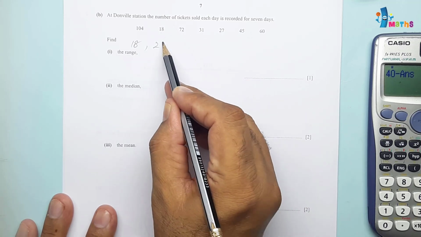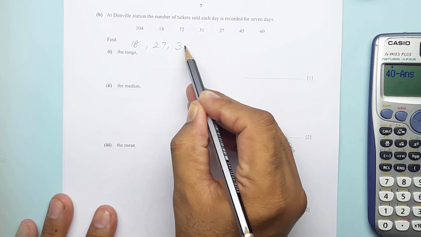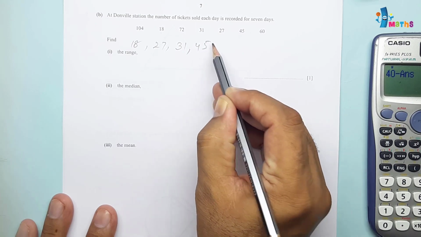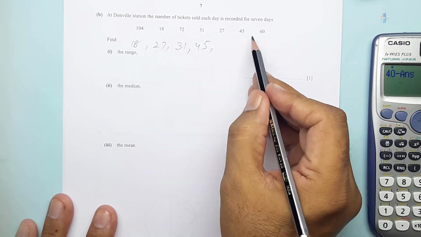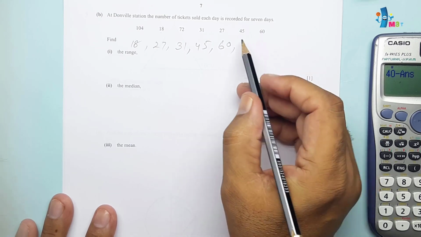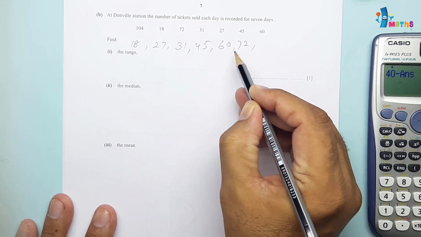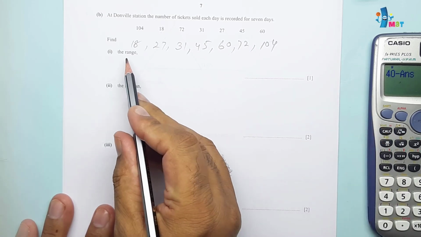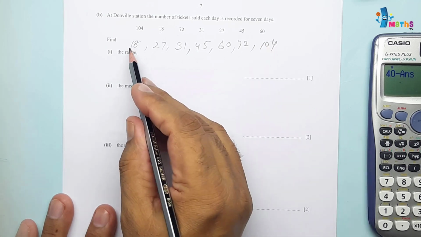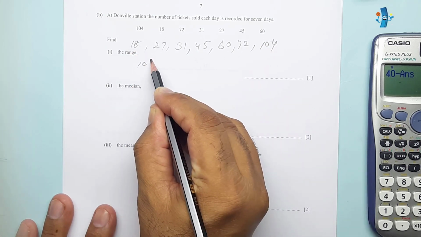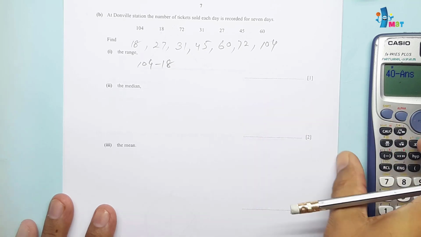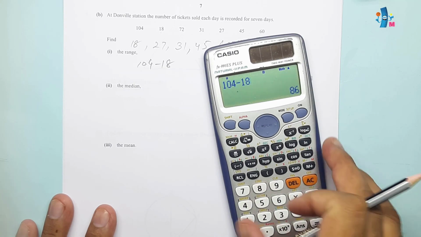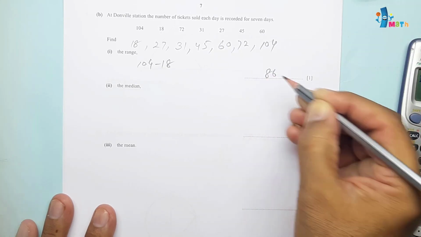27, so we can write 27. Next one is 31. Next one we have is 45, so we can write 45. And next number is 60, and next one we can take 72, and last one is 104. Now the range, for range we are subtracting maximum minus minimum, so 104 minus 18 will be equal to 86, so range will be 86.